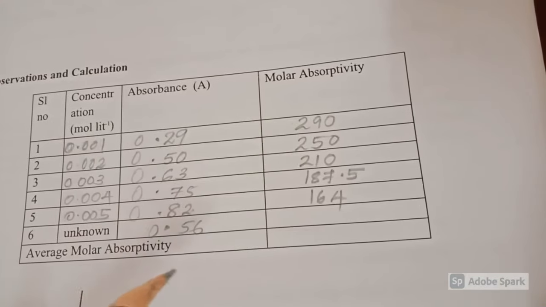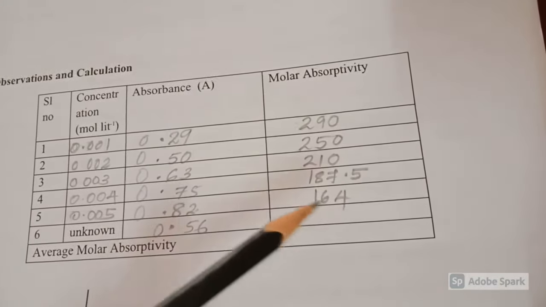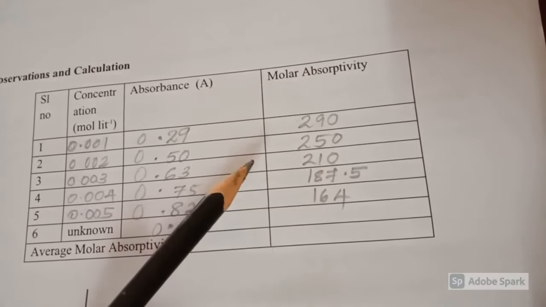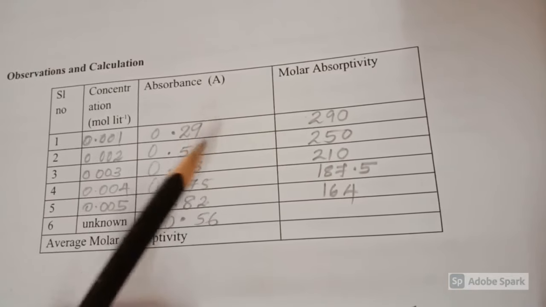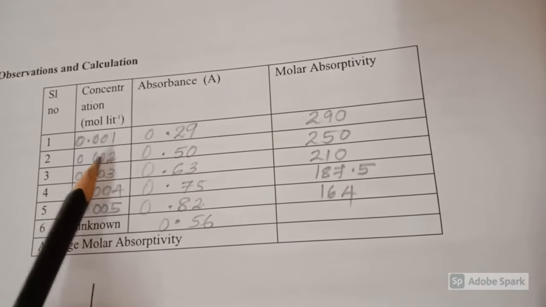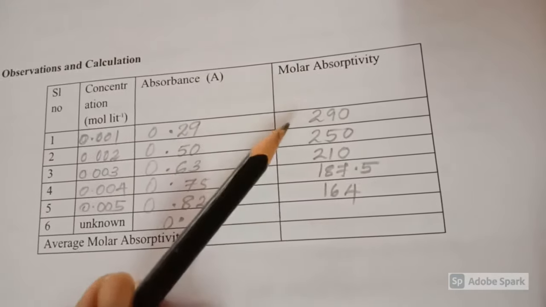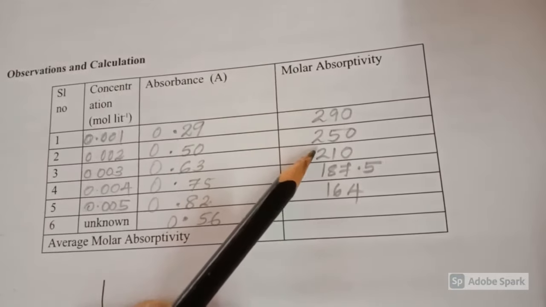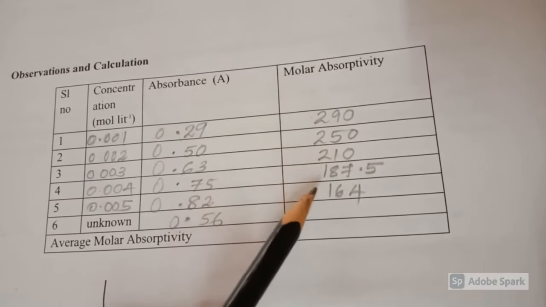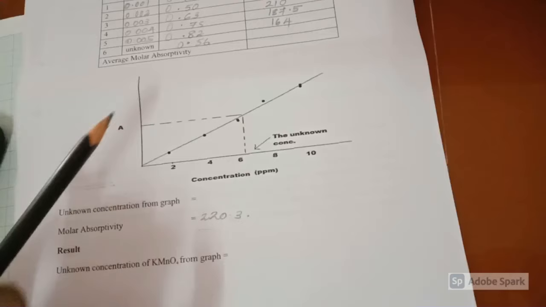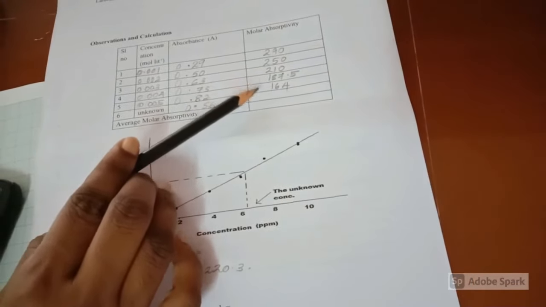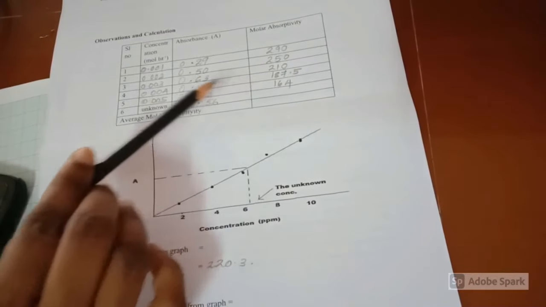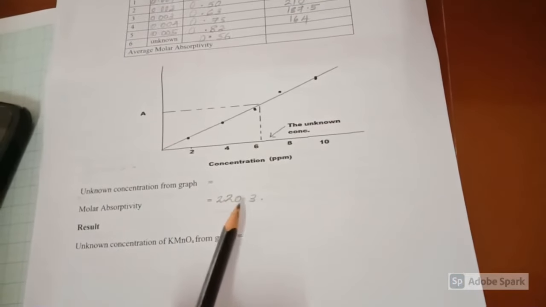Similarly, the molar absorptivity of the remaining solutions can be calculated by substituting respective absorbance and concentration values, and it is obtained as 250, 210, 187.5 and 164. The average of these 5 molar absorptivity values is also to be found out. It is obtained as 220.3.